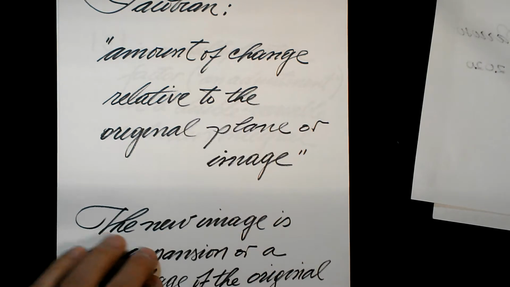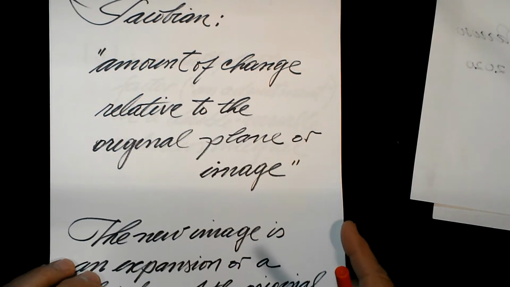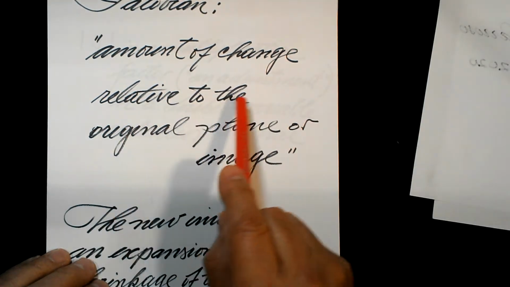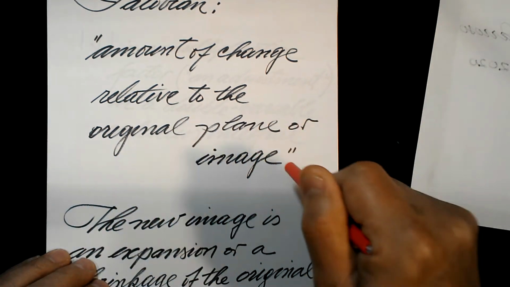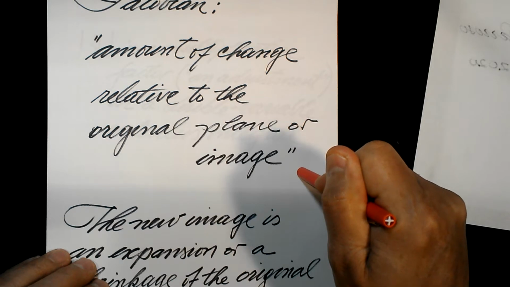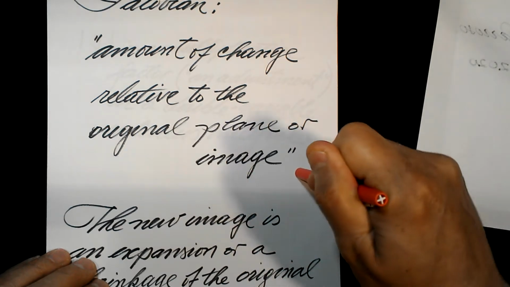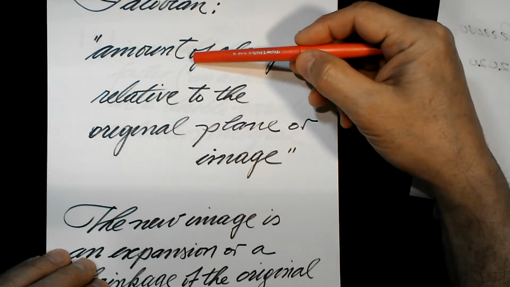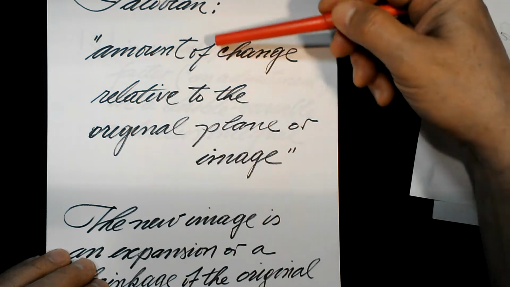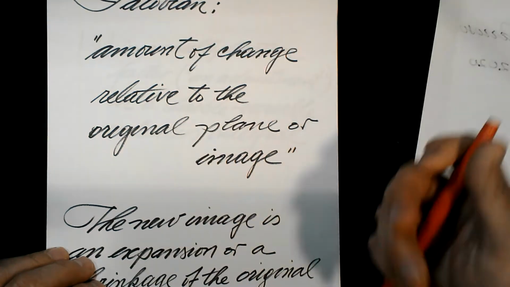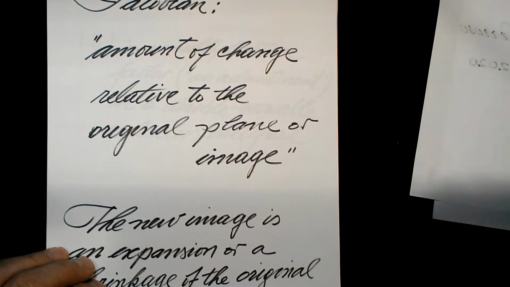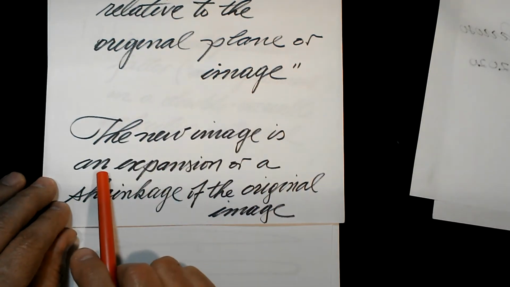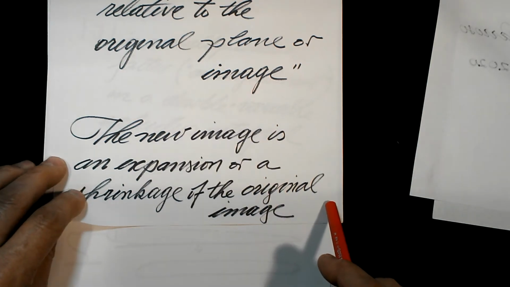So let's see what a Jacobian really is, because many books don't define it in plain English. It is the amount of change relative to the original plane or image. You have an image, but you're going to stretch or shrink it, and you're also going to spin it in 3D. The Jacobian is going to produce a value eventually, and that value indicates the amount of change, which means a shrink, an increase, and a spin, if there is a spin. So the new image is an expansion or shrinkage of the original image.